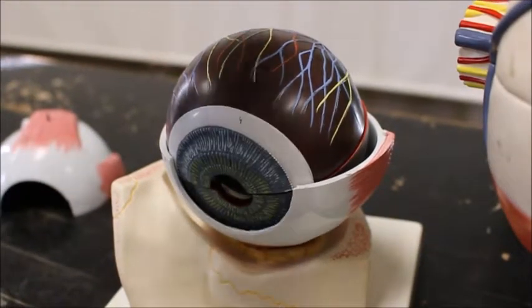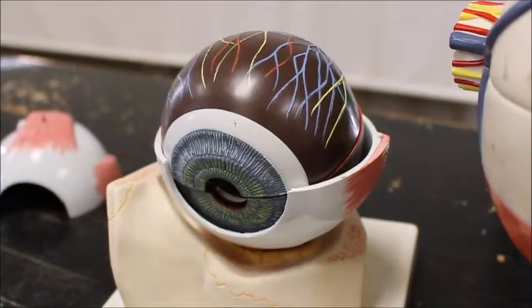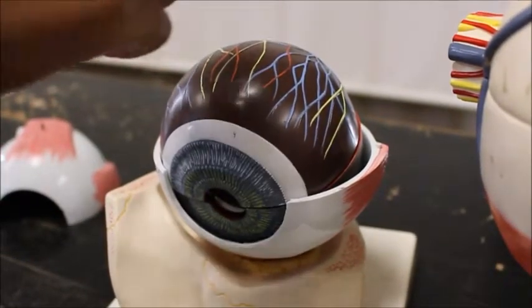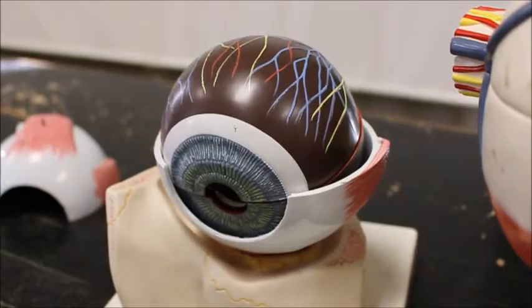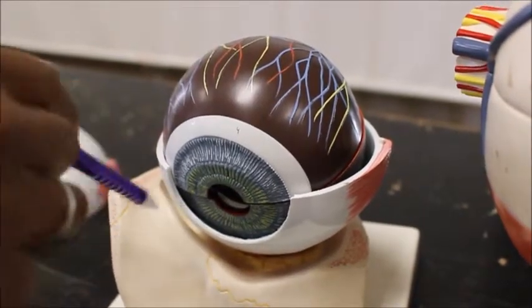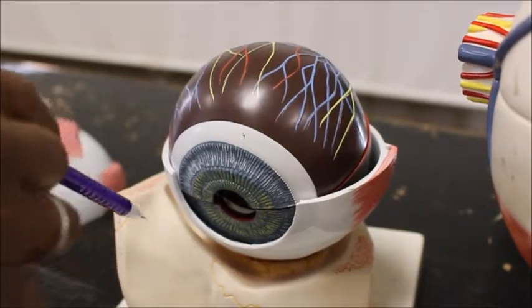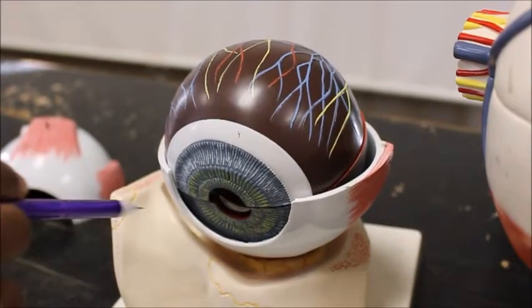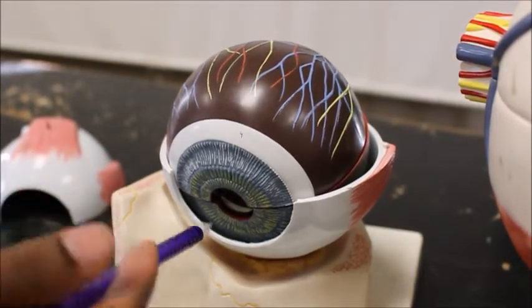And the internal eye is divided into 2 cavities, the anterior cavity and the posterior cavity. The posterior cavity is lined entirely by the retina, and the anterior cavity is the front of the eye, which is subdivided by the iris into 2 chambers, the anterior and posterior chambers.